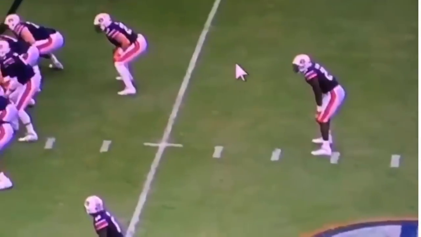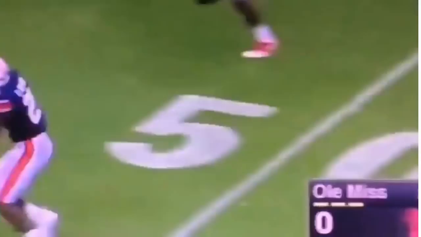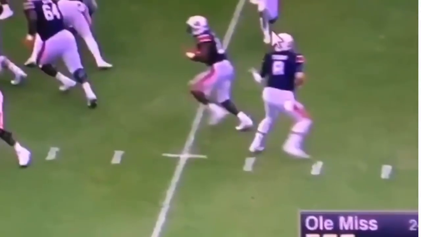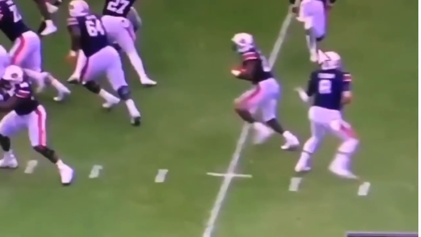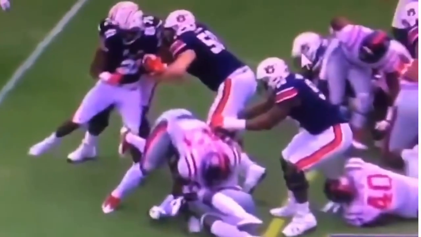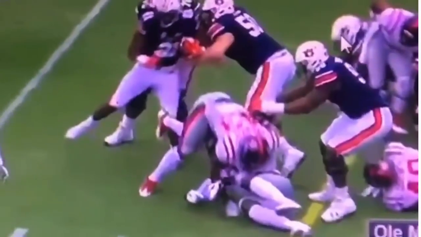There's a lot to like about this back. First thing, his ability to get skinny in a crease. And then his after contact ability. And the fluid quickness and fluid way that he just runs. This is a gap play. Usually you'd think he'd follow 64 into that crease, but he sees his cutback lane in a seal here. Maybe not what you'd recommend on a gap play, but he does a good job of getting skinny in the hole, getting sideways to get away from that defender shooting the gap head on.